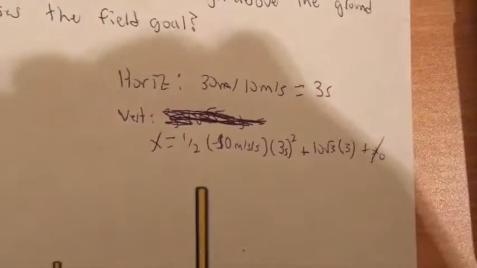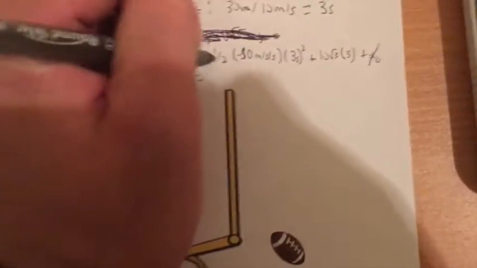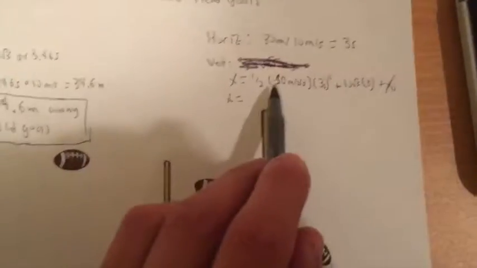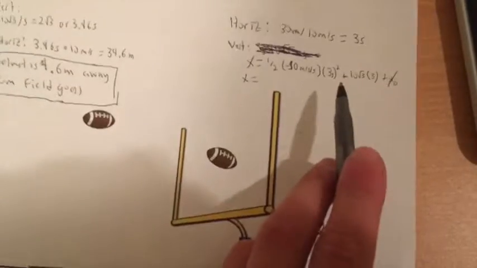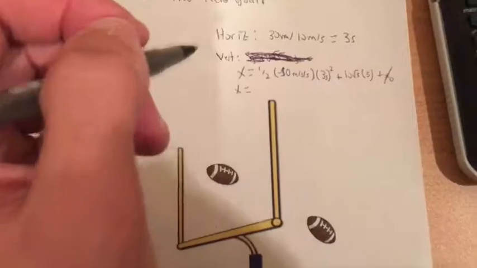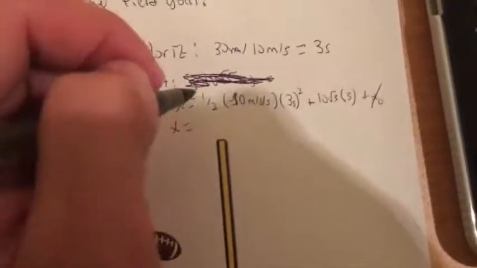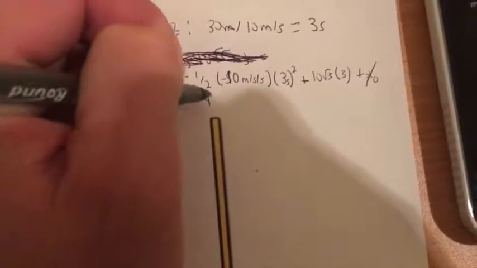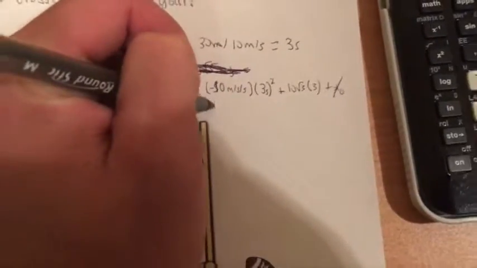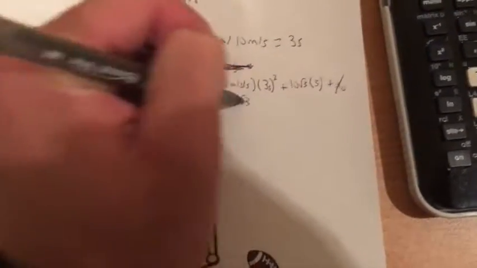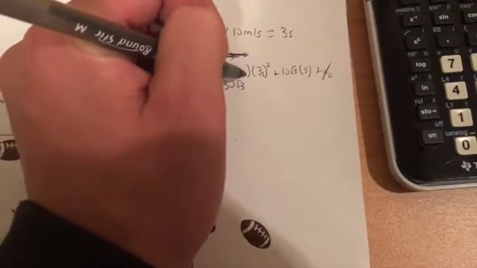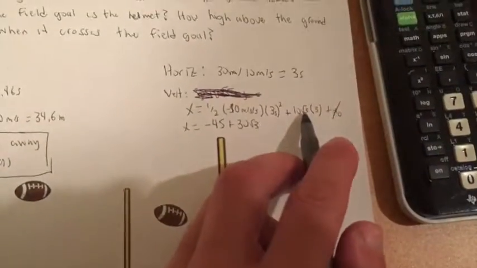So that is what our formula is going to be, and this first part will simplify: 1/2 times -10, and it's -10 because in this case gravity is going down, and our vertical velocity is going up. So negative 10 times 1/2 is negative 5, and then 3 squared is 9. So 9 times negative 5 would be negative 45. And then we add 30 root 3, because it's 10 root 3 times 3.